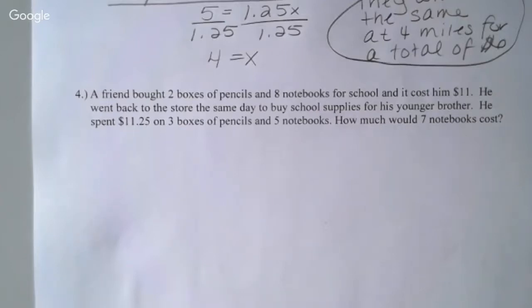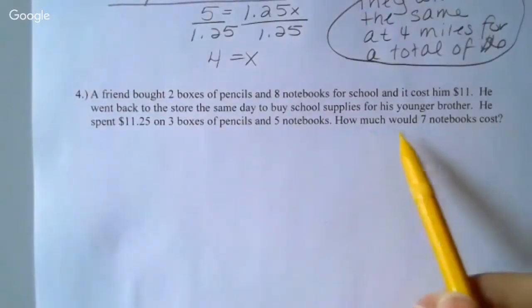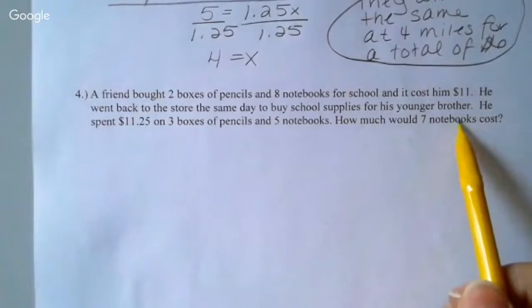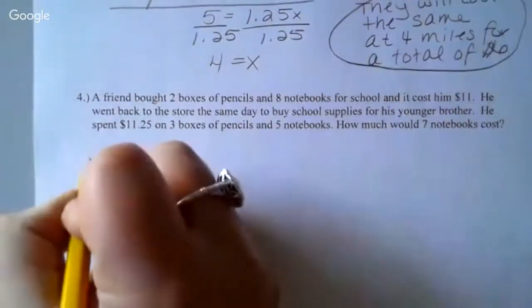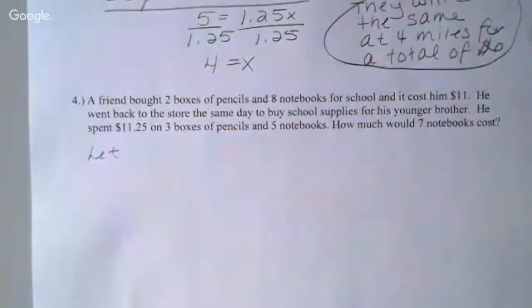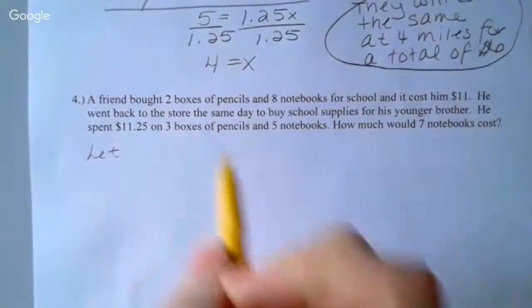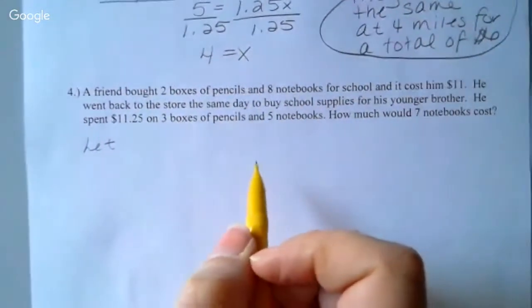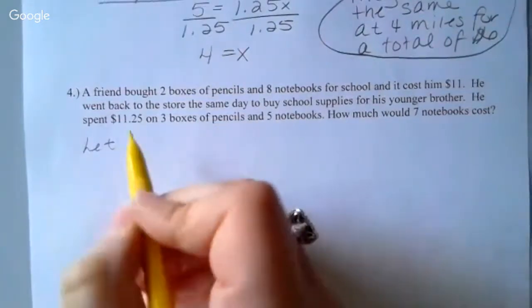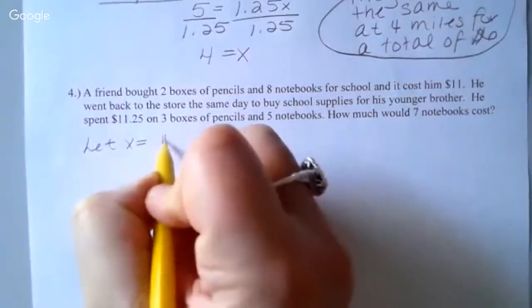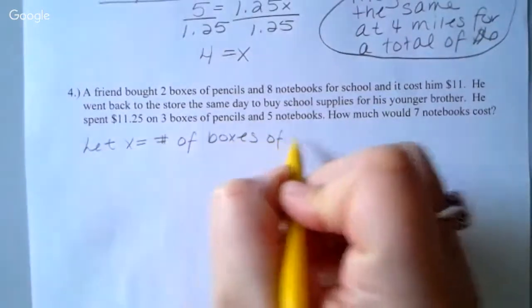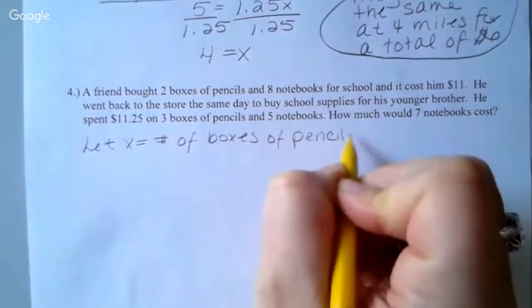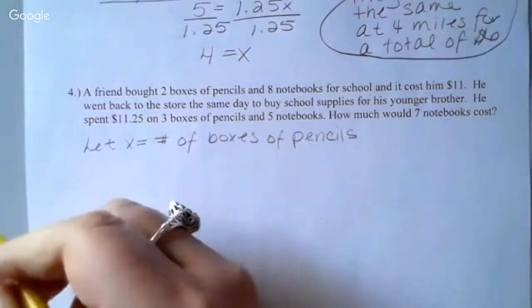So this one's a little trickier, a couple little things in here. I know it says how much would 7 notebooks cost, but really we need to know how much 1 notebook costs. And he was also buying pencils. So we want to write a let statement for both because we're going to need both to set up the equations. It's just that we'll think about what we're going to write for our answer at the end. So let x equal the number of boxes of pencils. Again, don't just put pencils because I don't know if it's price or number unless you specify.